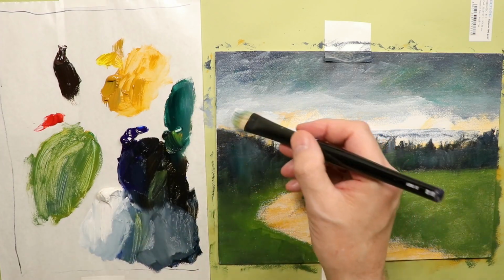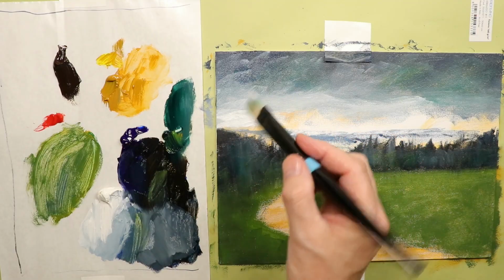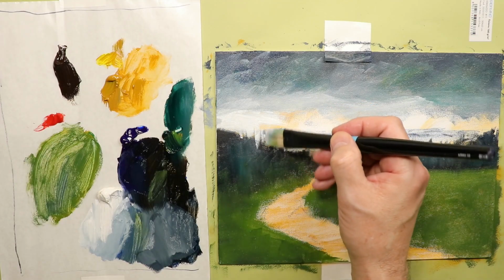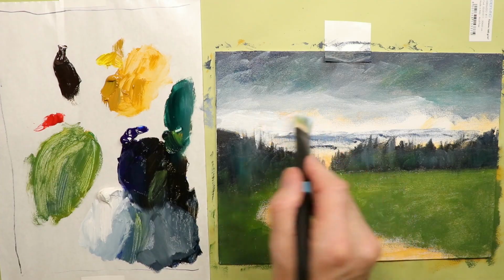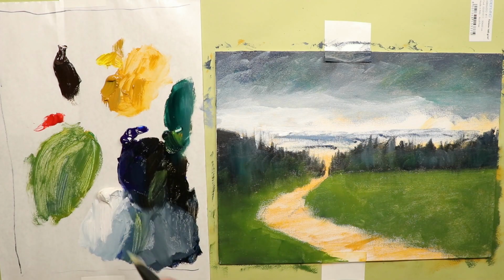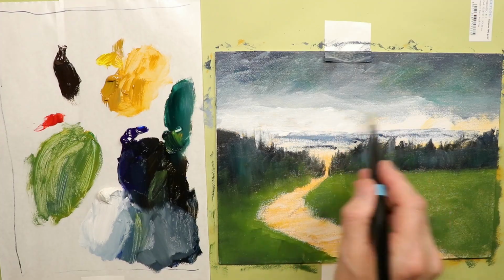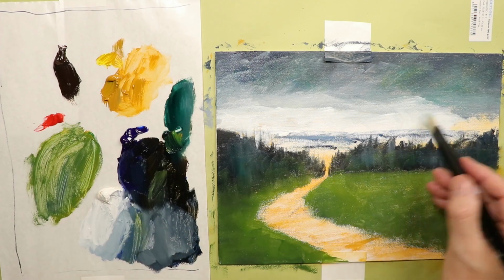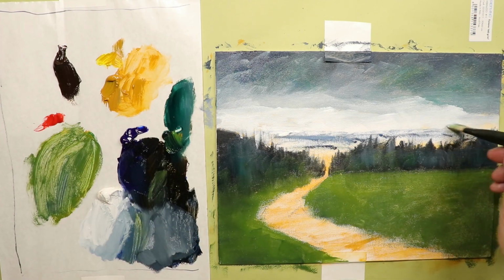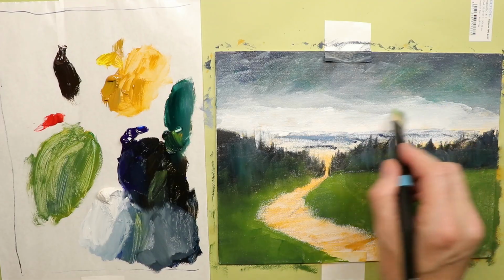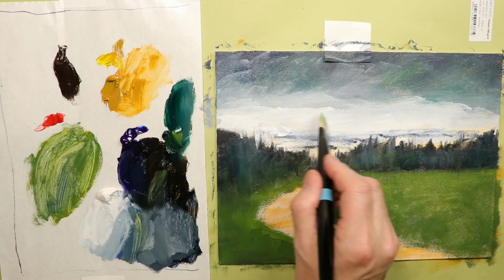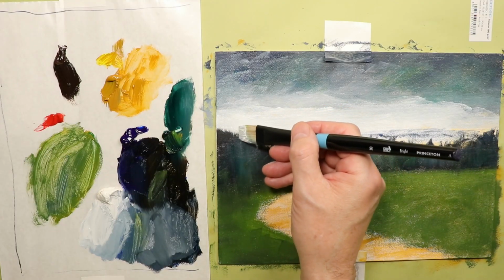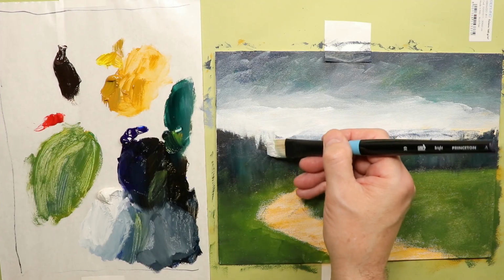So I'm just taking straight white, going a little bit thicker here. Straight white paint right into the sky here, and we're kind of blending it down into the tree areas.